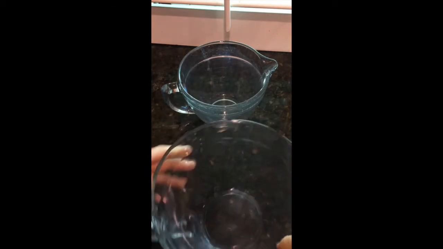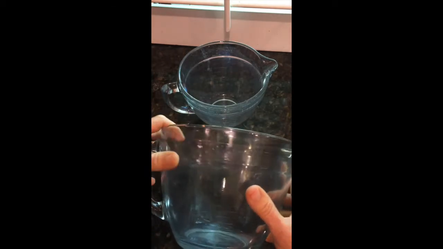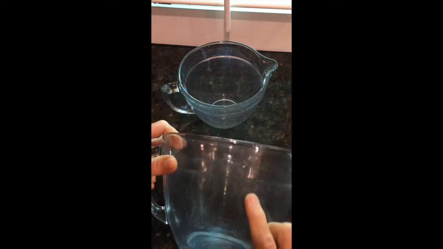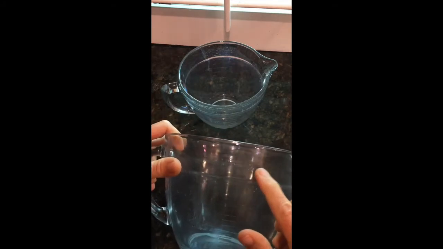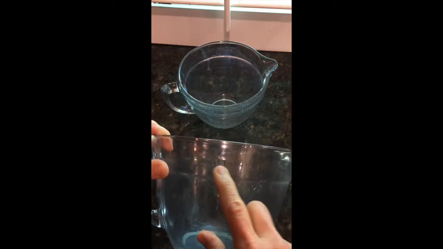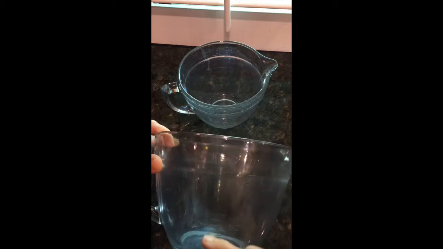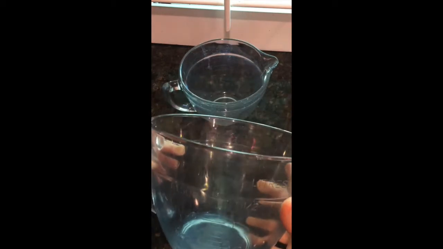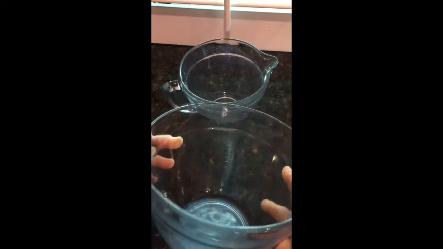Now if I flip it over though to the other side, we have the metric side, and this one says 2 liters right here, which is equivalent to 2,000 milliliters. We'll talk more about that in a second. This is 2 liters though, so remember the other day I said 2 liters would be like a soda bottle that you might have in your fridge. So this is 2 liters.